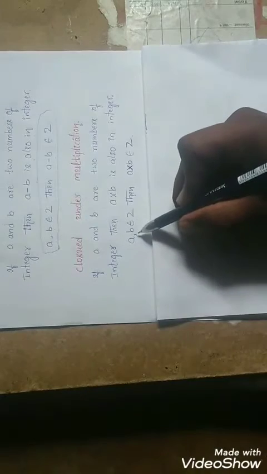Next property is closure under multiplication. If a and b are two integers, then a into b is also an integer. So symbolically, a, b belong to Z, then a into b belongs to Z.